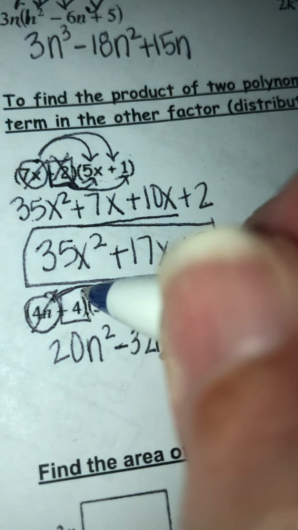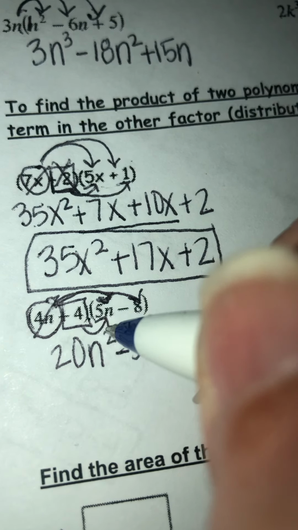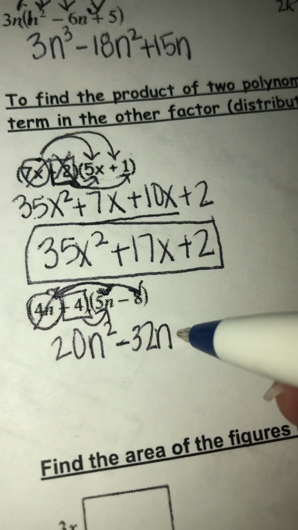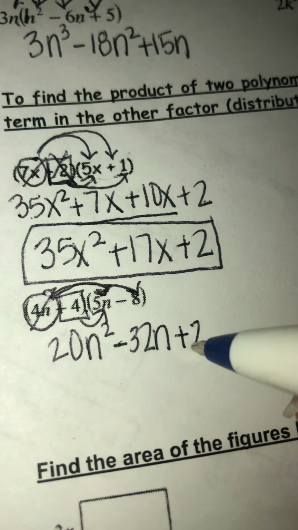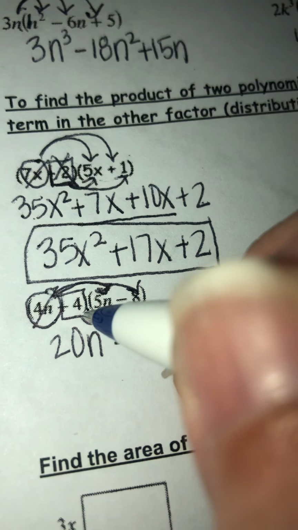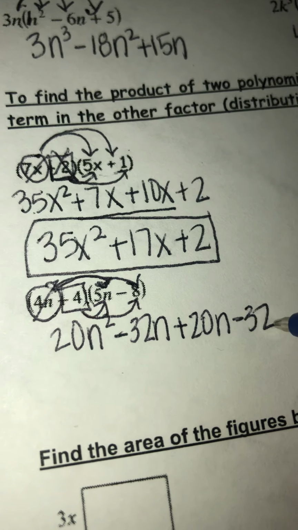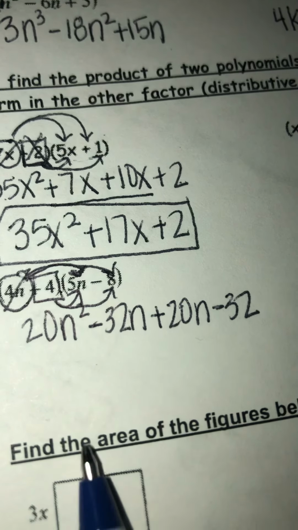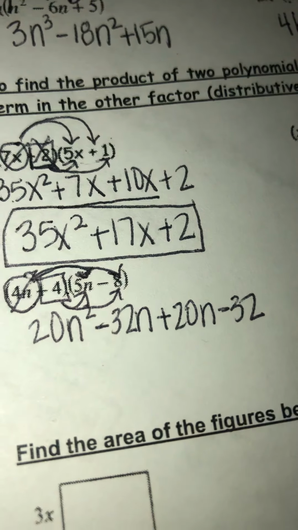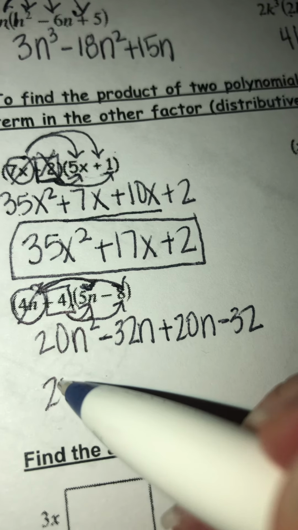Now take your positive 4 and multiply it times 5n first, which would be a positive 20n. And then 4 times negative 8 is a negative 32. Again, check for like terms. I don't see any other n squareds, so I'm going to write 20n squared.